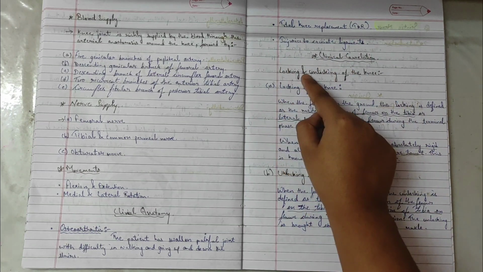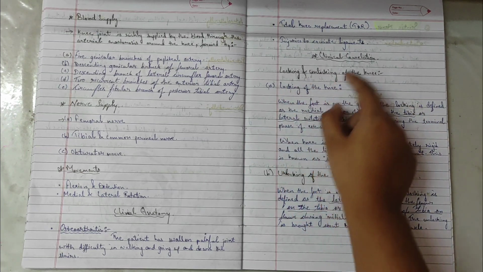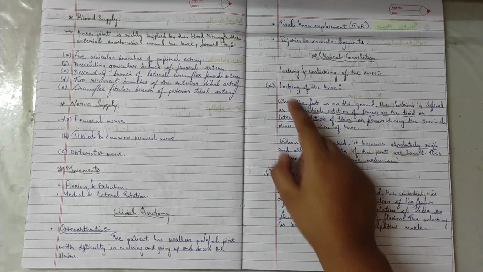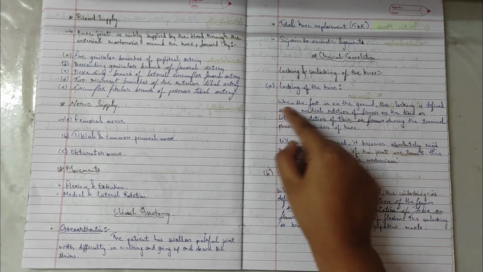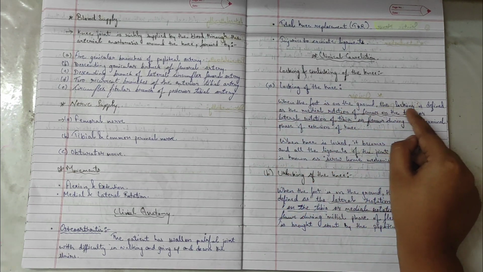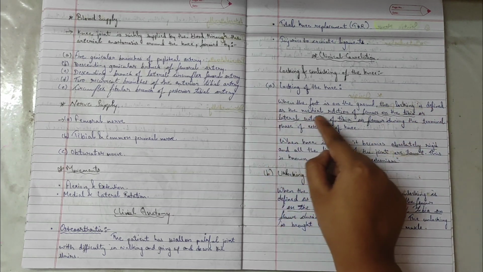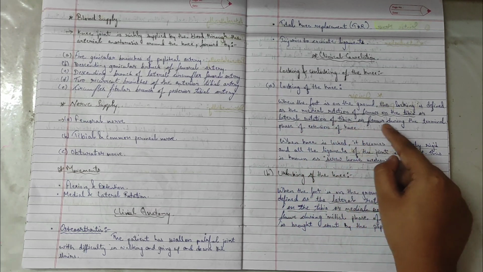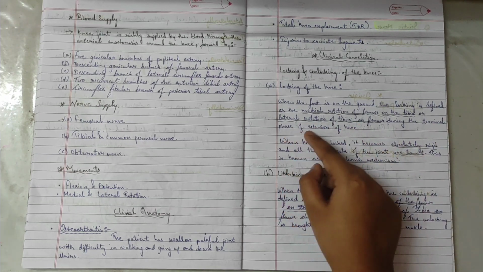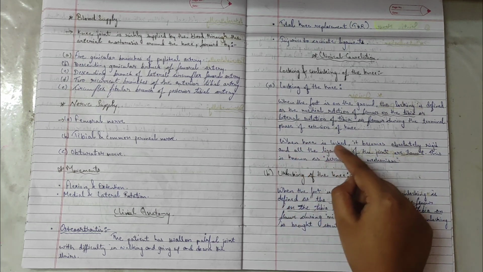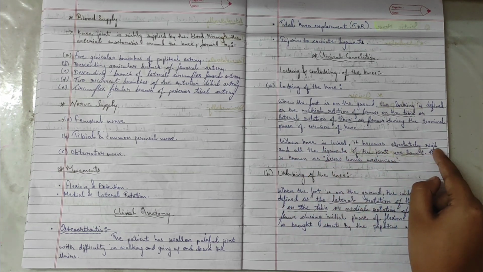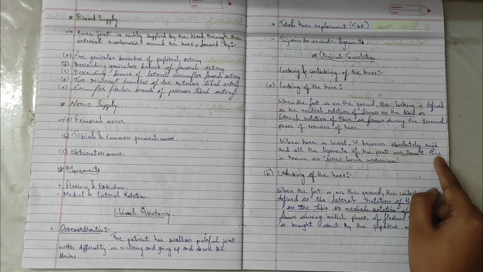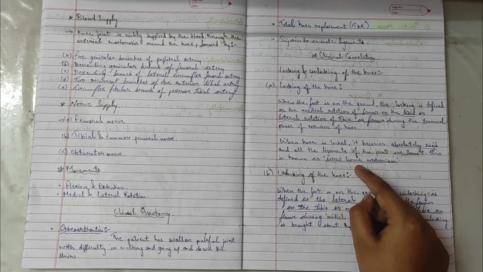Clinical correlation, locking and unlocking of the knee. This is an important correlation. It can come in 5 marks also. Locking of the knee. When the foot is on the ground, the locking is defined as the medial rotation of femur on the tibia or lateral rotation of tibia on femur during the terminal phase of extension of knee. When knee is locked, it becomes absolutely rigid and all the ligaments of the joint are taut. This is known as screw home mechanism.